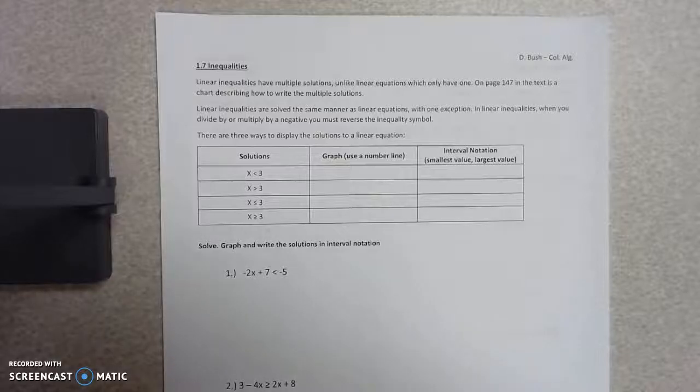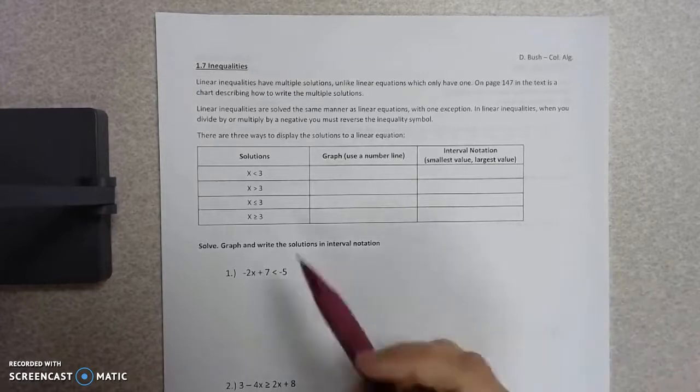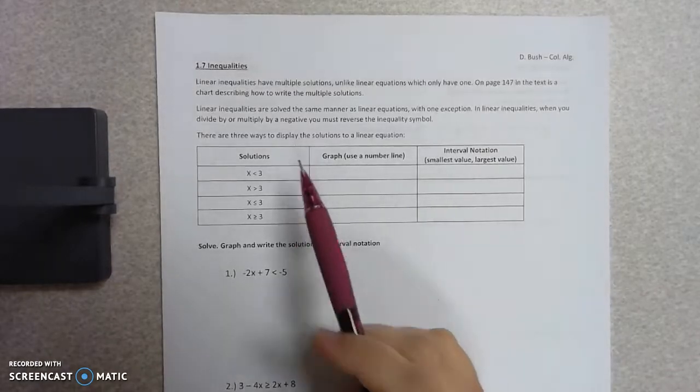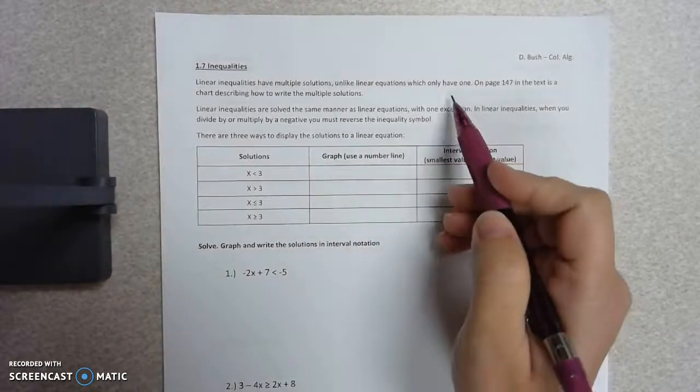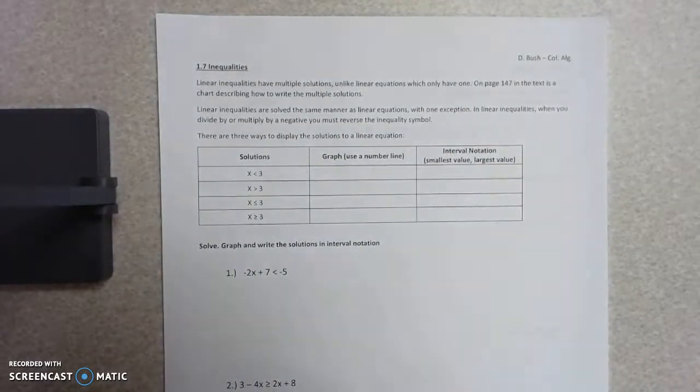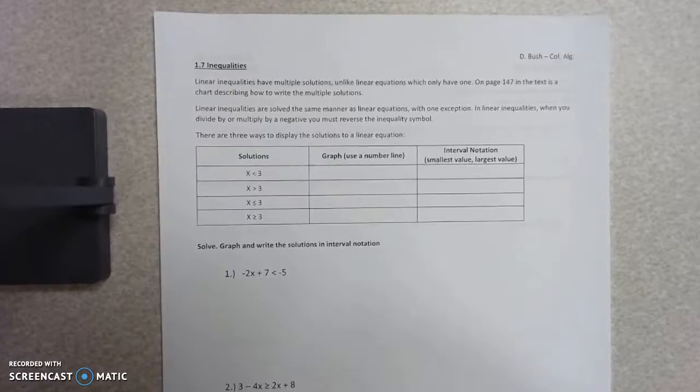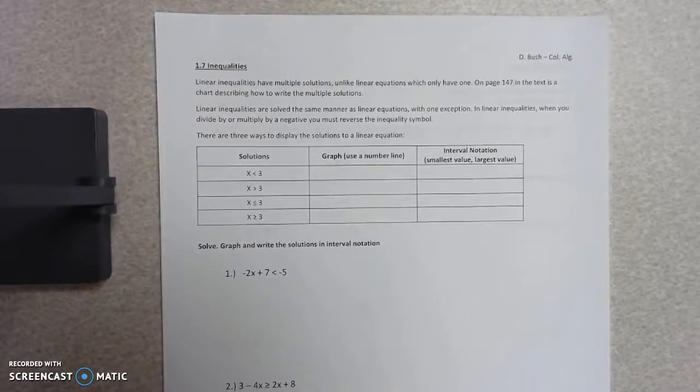This video will cover section 1.7 on inequalities. Now, inequalities have multiple solutions, unlike linear equations, which only have one. So if you think back to when we were solving linear equations, when we got to the end, it just said x equals a value, and that was the only value we had.